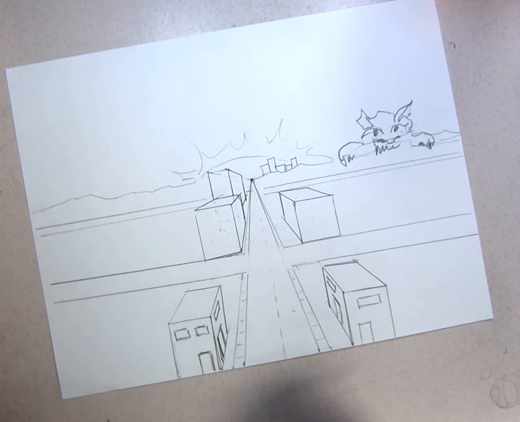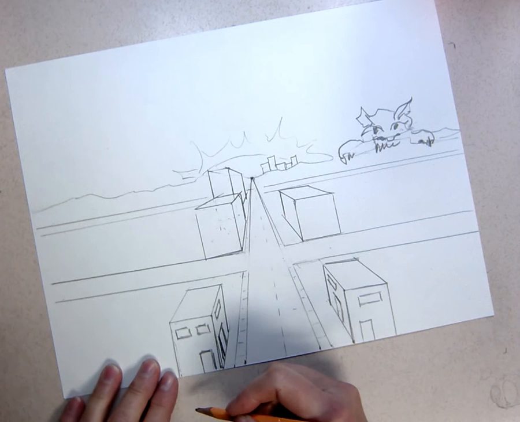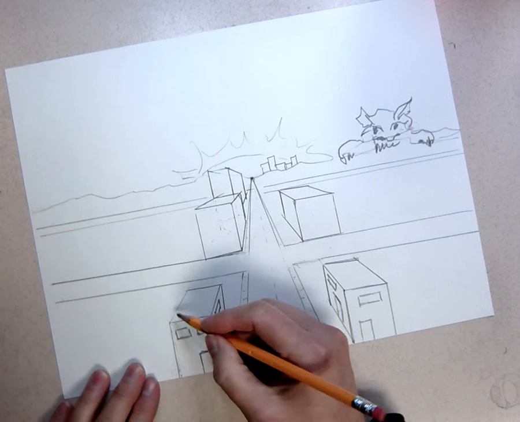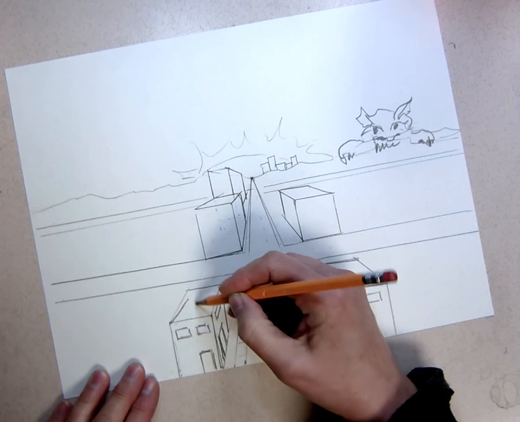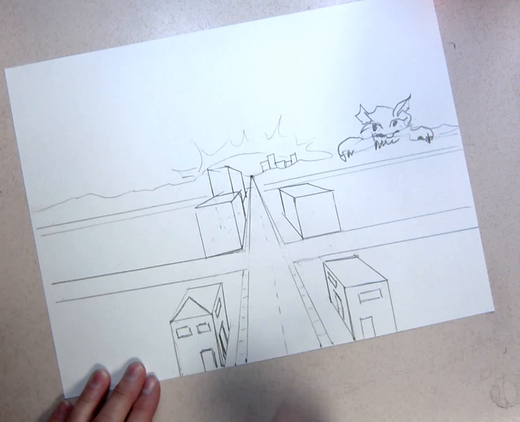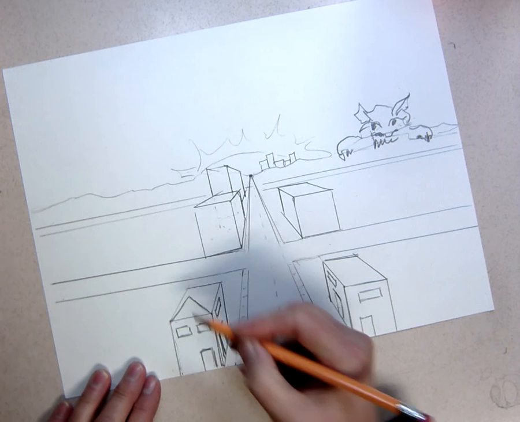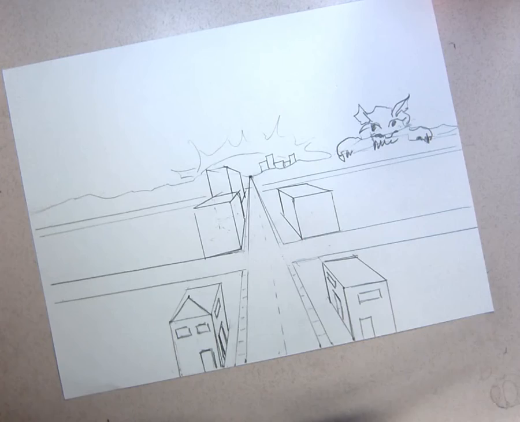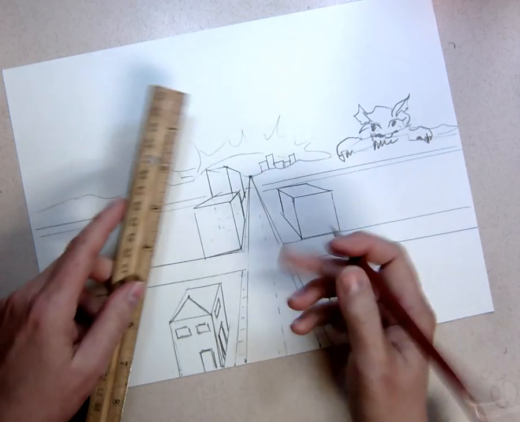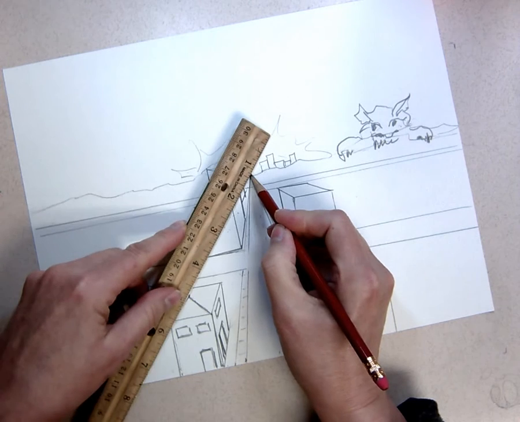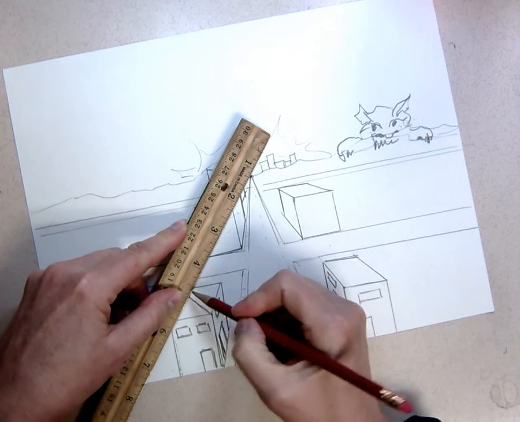Now let's say you don't want a flat roof on your building. You'd like to put a peaked roof when it comes to a point. One way to do that is on the front, just draw that peaked roof. And then from this point, you are going to go back to the vanishing point, because this is vanishing into the distance.